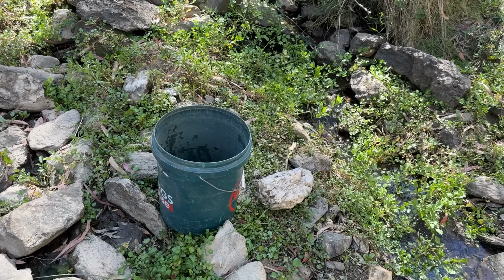You also want a bucket. Gold isn't always near where you're going to pan, unfortunately. So sometimes you've got to transport your concentrate to an area that's easier to pan.